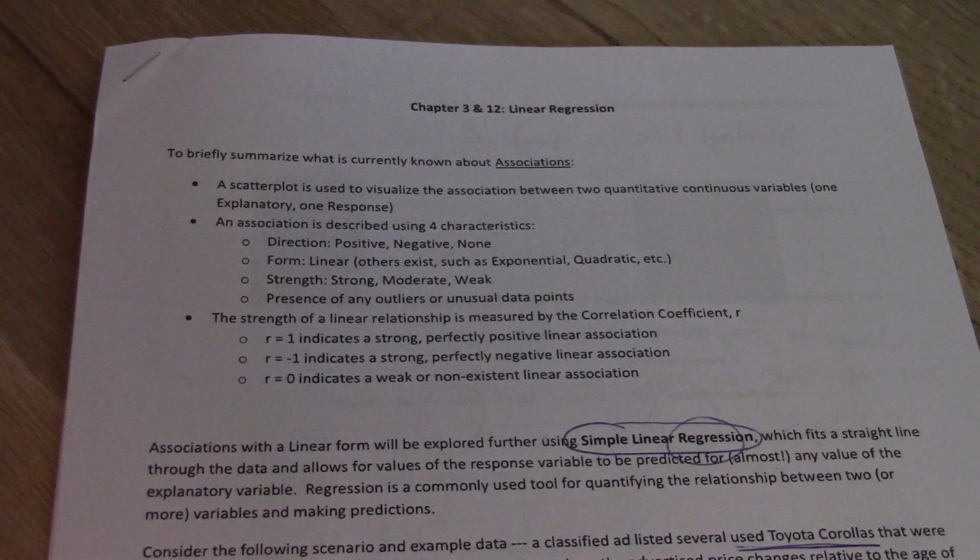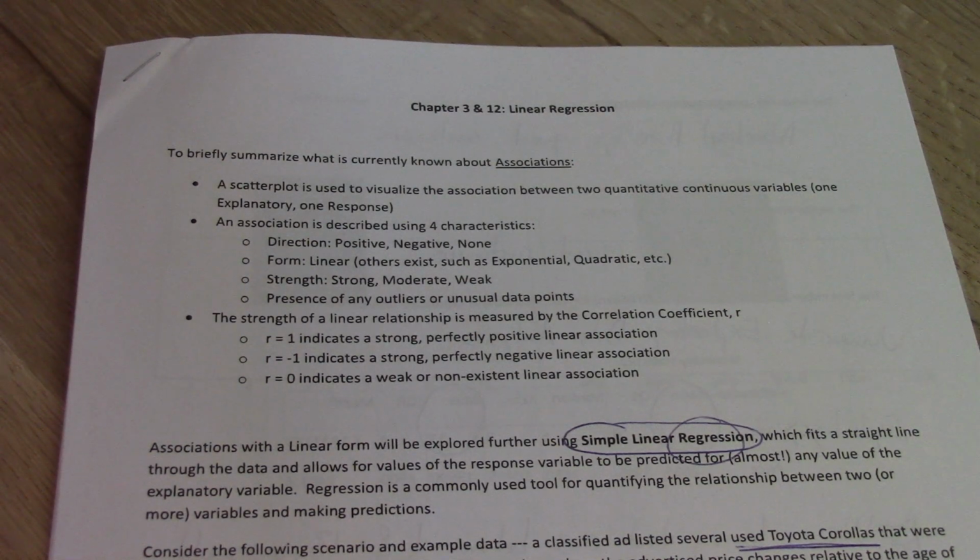So we'll pick up where we left off on Thursday. We had started chapters 3 and 12, talking about linear regression. This lecture will probably finish up those notes. It won't be an hour and 50 minutes, so it'll be a little shorter. I'll recap some of this on Thursday, and we'll spend a good amount of time going through some other examples using StatCrunch.